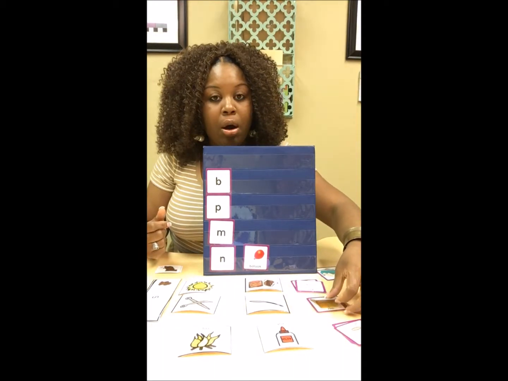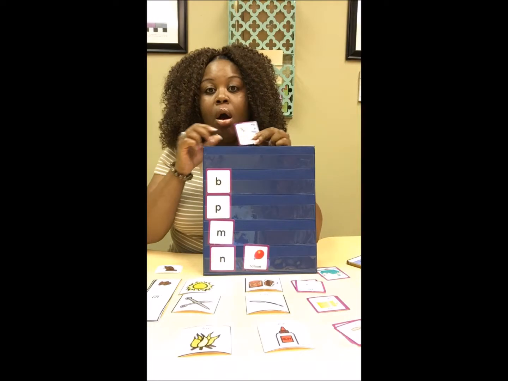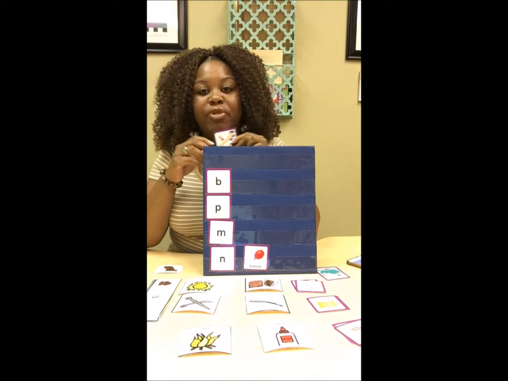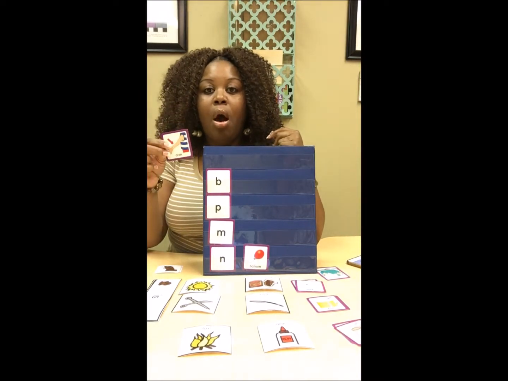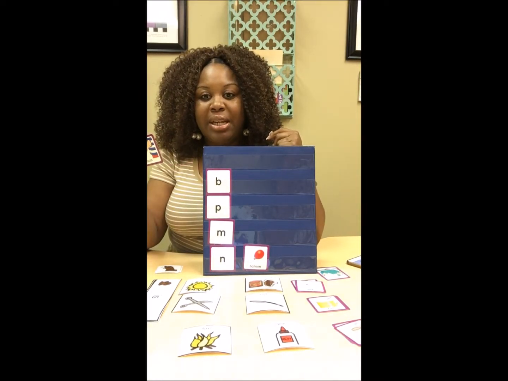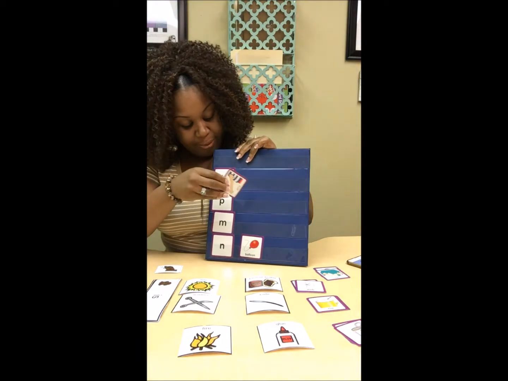Let's say they choose arm. You have them say arm, arm, and feel the sound and decide which ending sound it has, and then they can put it in here.